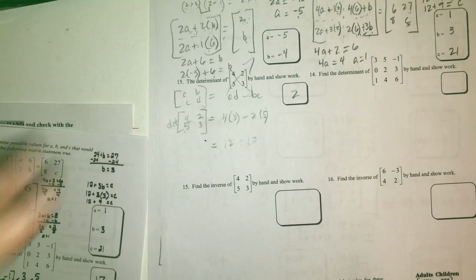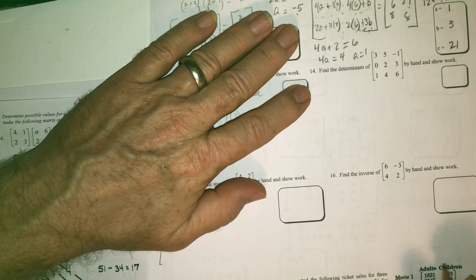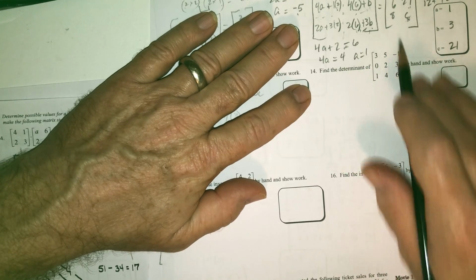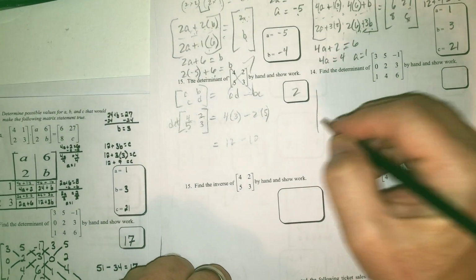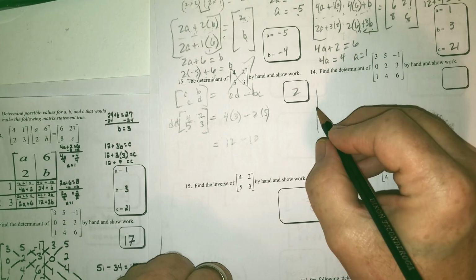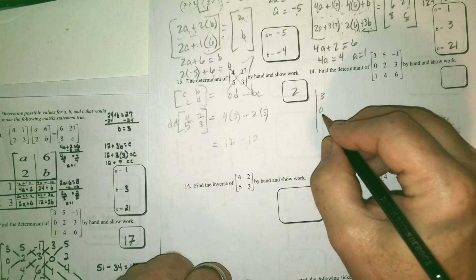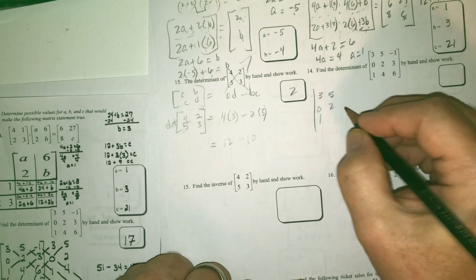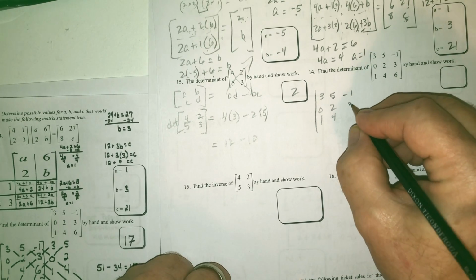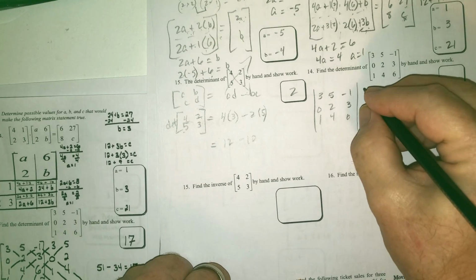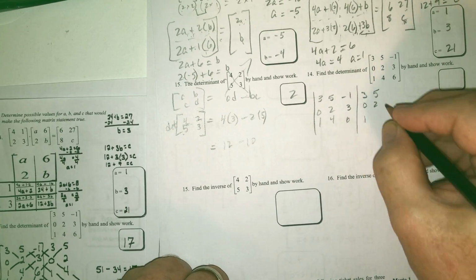All right, now on a 3 by 3, that's a little more difficult. What you have to do is repeat the next two columns, the first and second columns after that third. I'm just going to write that down right here, and I'm going to use the determinant symbol. That's the symbol right here. Instead of using the brackets, you just do 3, 0, 1. You basically write down the matrix with the determinant symbology, and then you repeat column 1 and column 2.